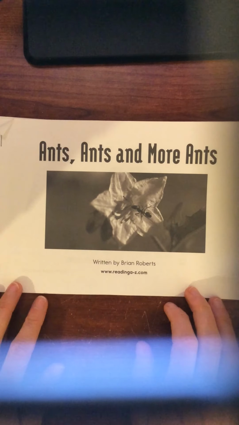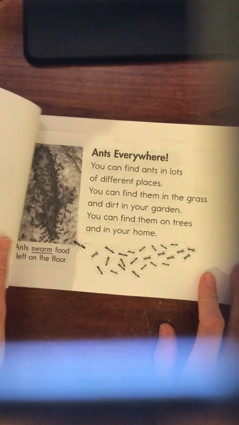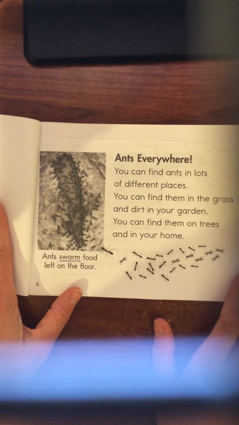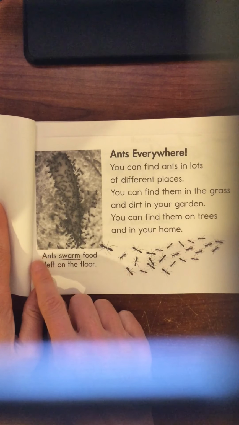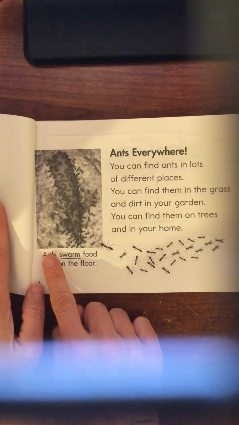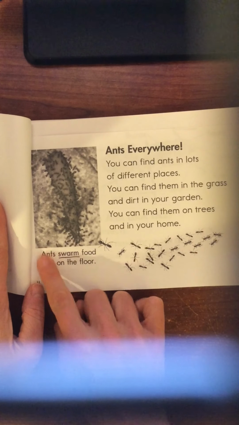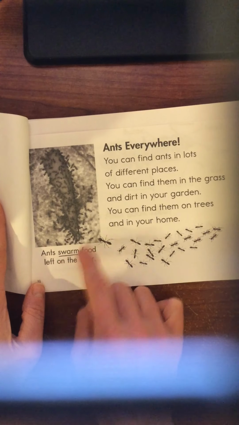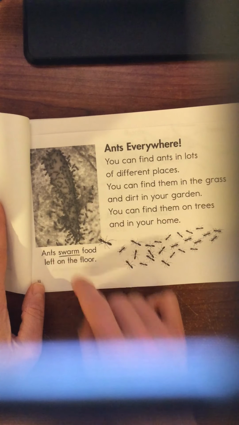So you remember this book, Ants, Ants, and More Ants. I'll show you where I was reading. "Ants everywhere. You can find ants in lots of different places. You can find them in the grass and dirt in your garden. You can find them on trees and in your home." Then I was reading over here and I had a problem. "Ants swarm food left on the floor." The caption of this picture, the writing explaining this picture, is saying the ants swarm the food left on the floor. And I underlined this word swarm here.